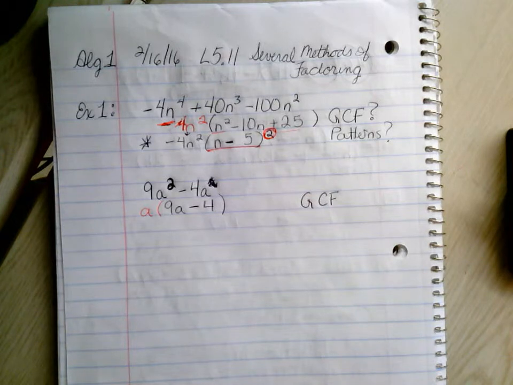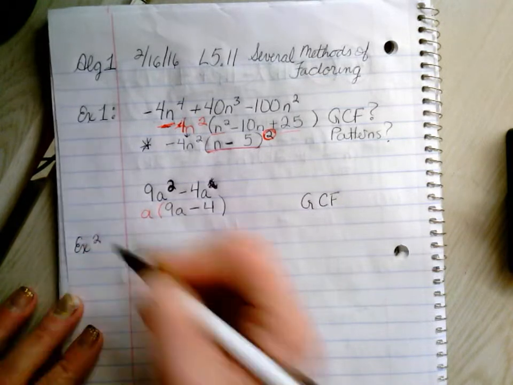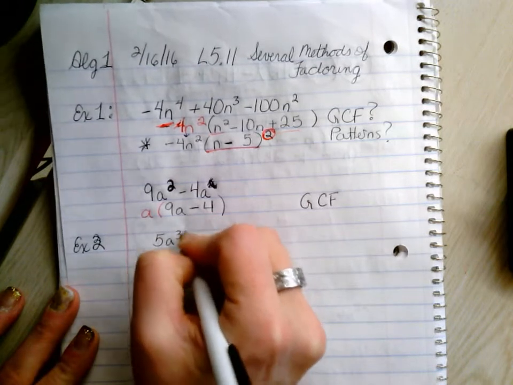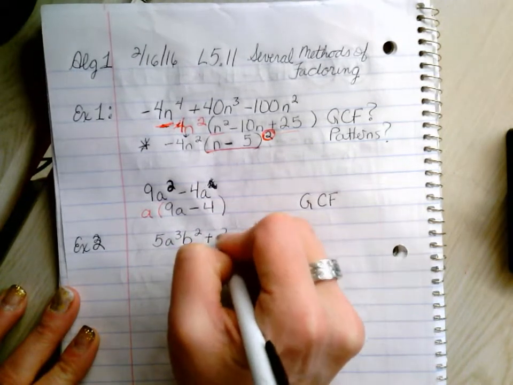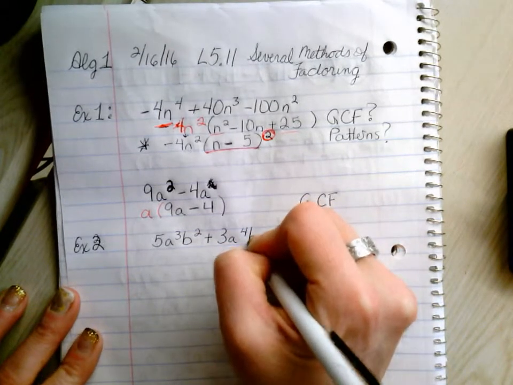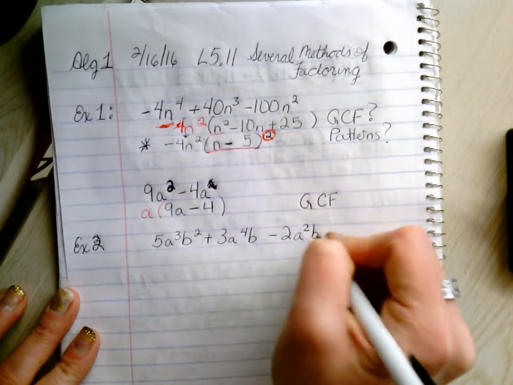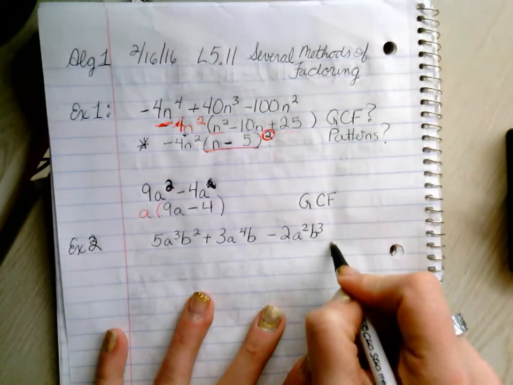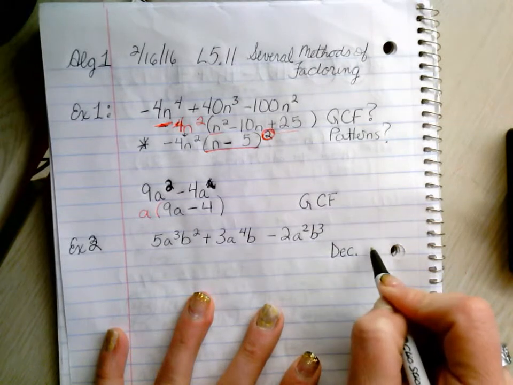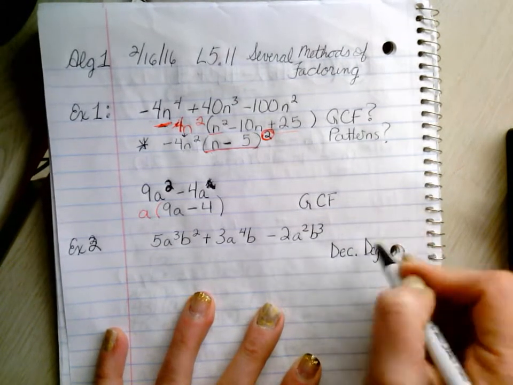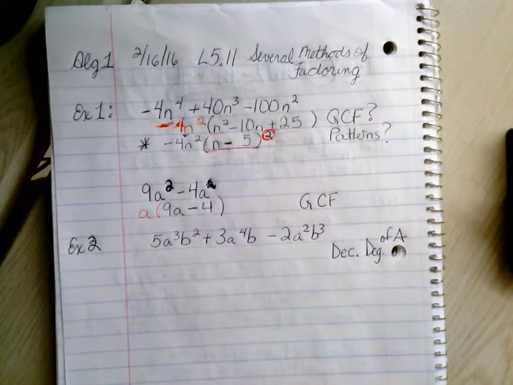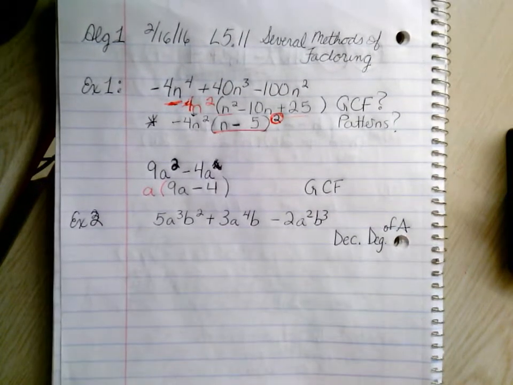All right. How about example 2? Example 2. 5a cubed b squared plus 3a^4 b minus 2a squared b cubed. Okay. Is there a greatest common factor? Maybe, but I'm going to tell you one thing. We list them in decreasing degree of the first letter. That's A. List them in decreasing degree of A. That is going to make it easier for you to see.